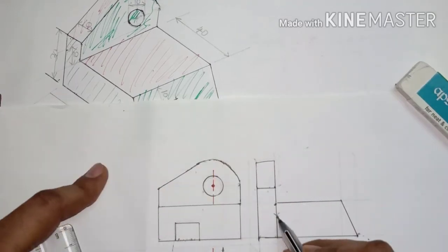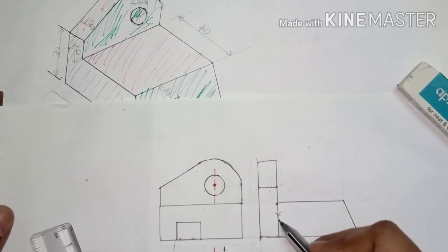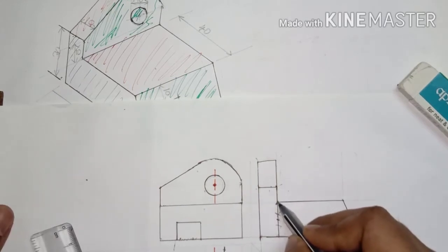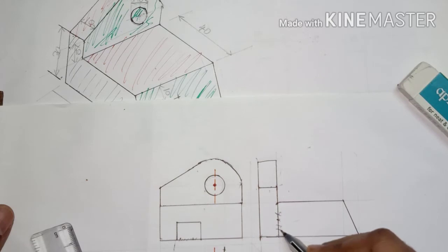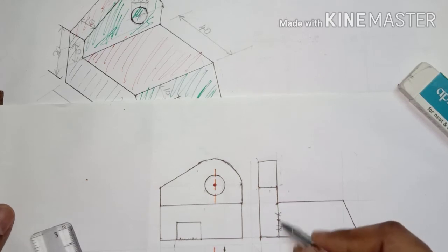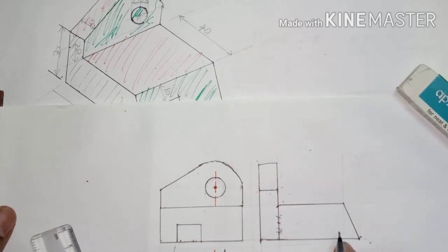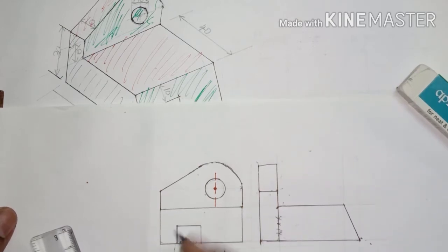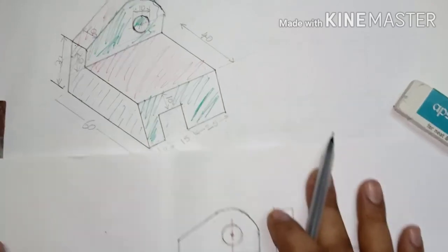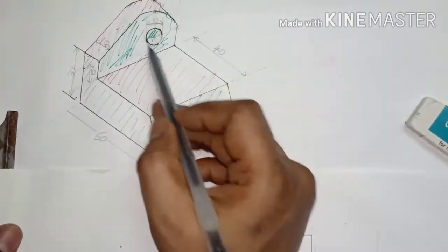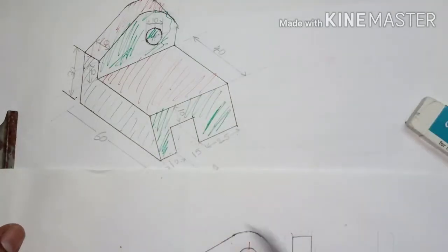Okay, so I'm sorry for this one. You don't need to draw this one. Okay, we have to draw from here to here. You don't need to draw this part. Okay, now that's the end, and here also we have to show the two hidden lines. That is the two hidden parts, that is the circle and this square one.